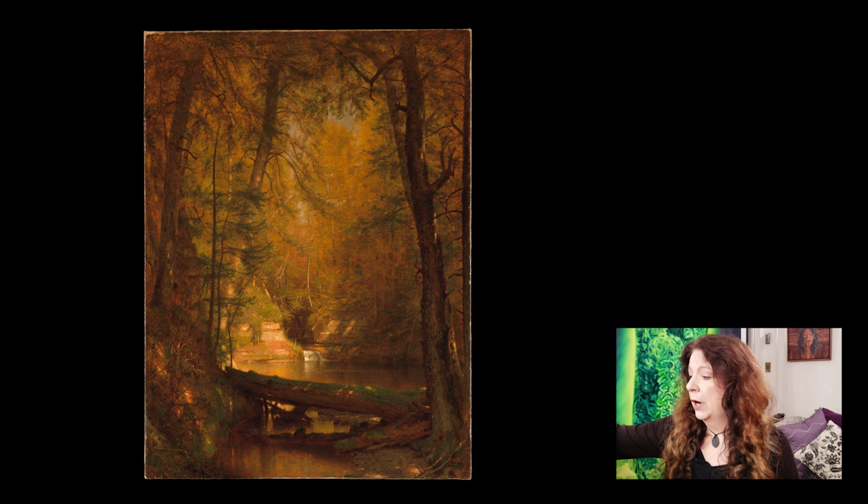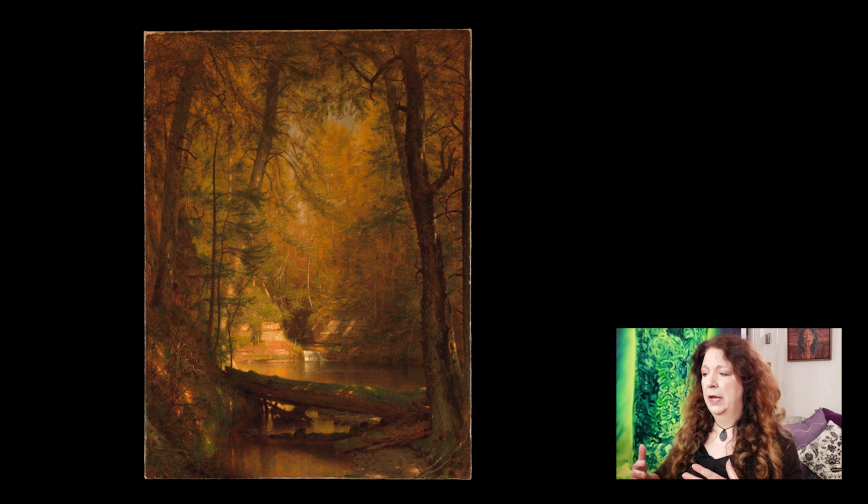This painting is The Trout Pool by Worthington Whittredge. Remember earlier I mentioned that the foreground can also block the viewer's eye from going into the rest of the composition, and that's kind of what's happening here, but in a successful way. He frames the composition in with these trees on the sides, and then with the fallen tree that's blocking our visual path, so to speak.